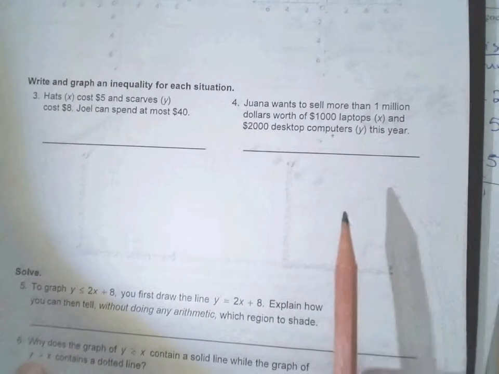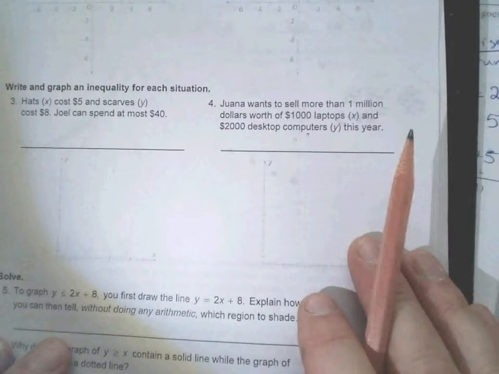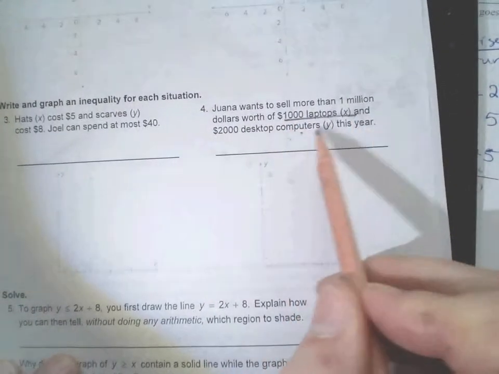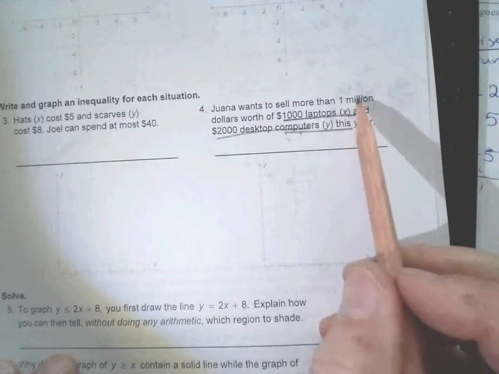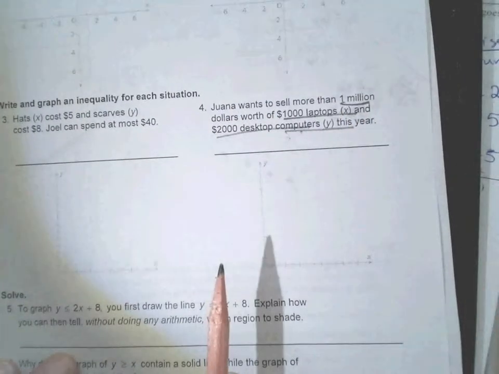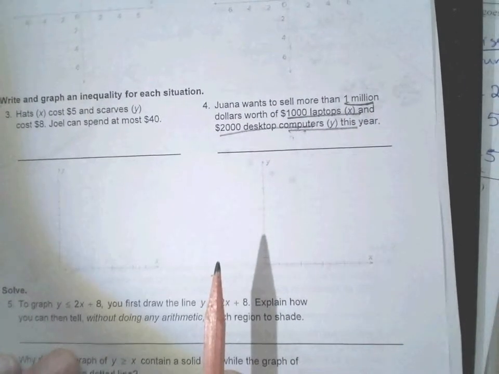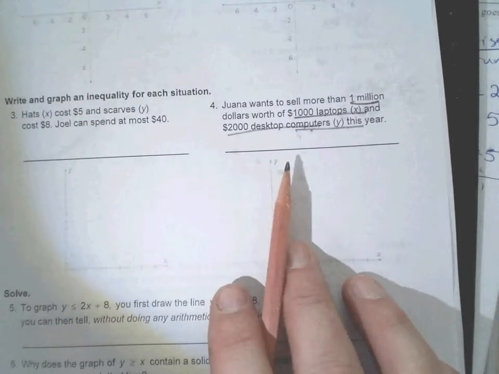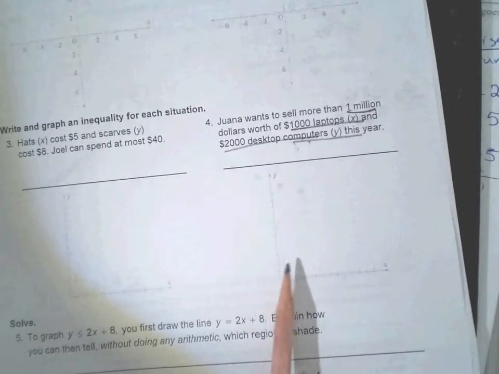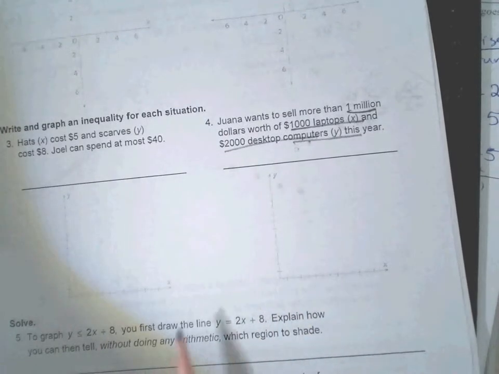You have 2 more word problems on the back. They should not be too difficult. Just follow the steps that you already know. I have an x here and a y here. If I add those together, they should be greater than the $1 million. So follow the steps that you've already learned and try to find a way to create an equation out of this and solve it so that you can graph it.